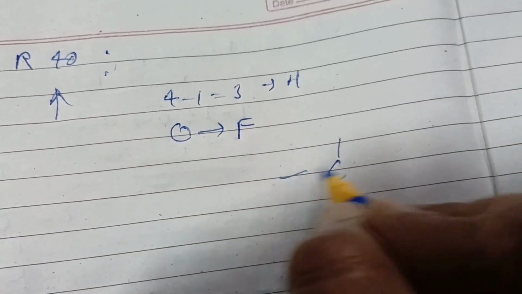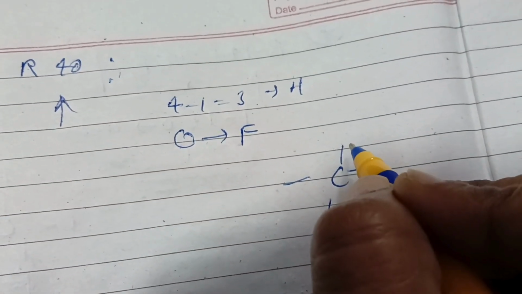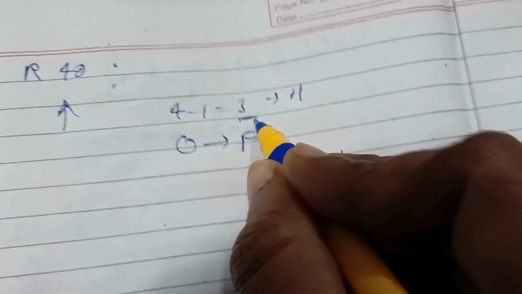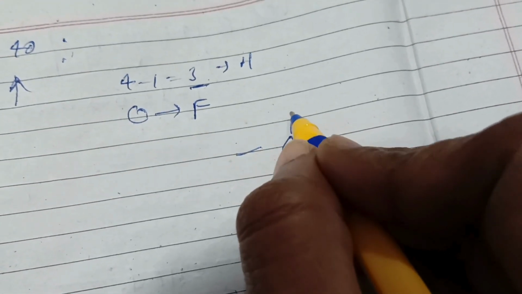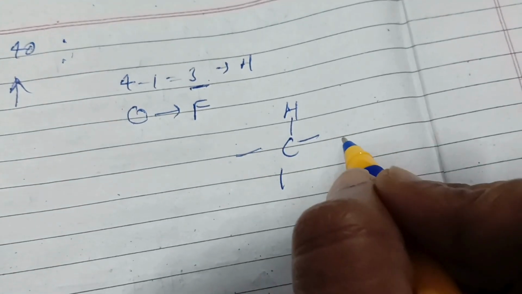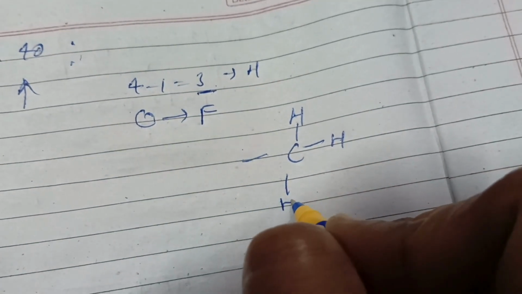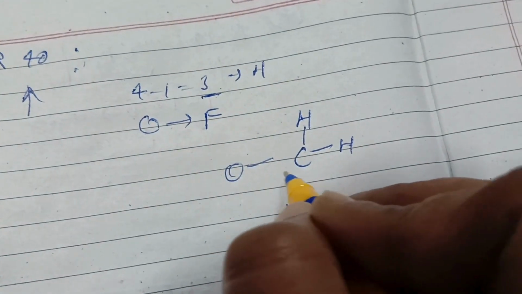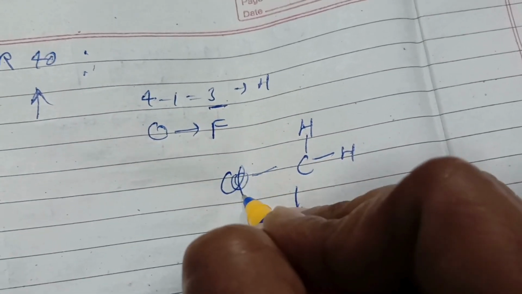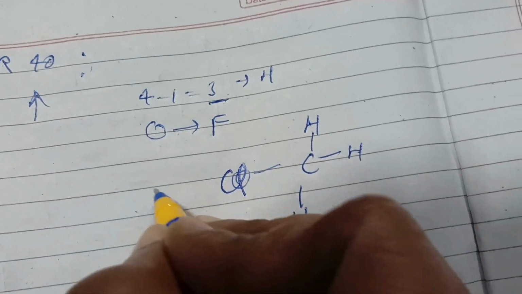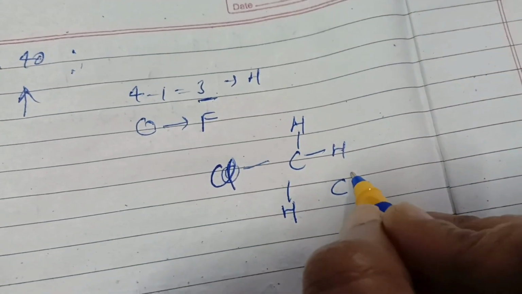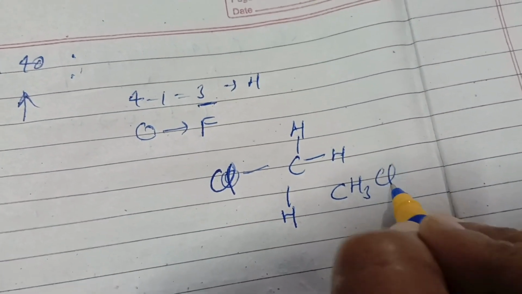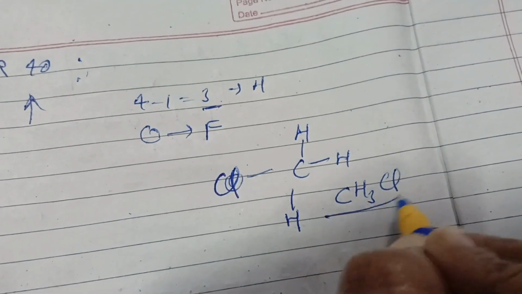If you do this pictorially, 3 of the valences are taken by hydrogen and 1 is remaining, but there is no fluorine, so the rest will be taken by chlorine. The rest is always taken by chlorine. So you got the formula here: C, 3 hydrogen, CH3Cl, and there is no F. So this is the formula for R40.